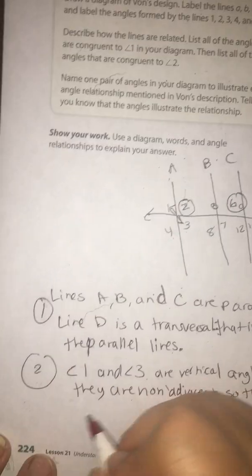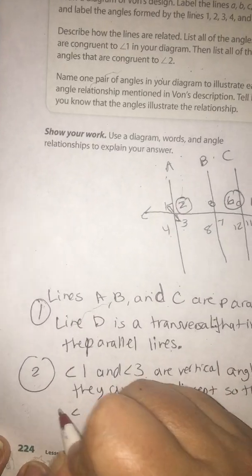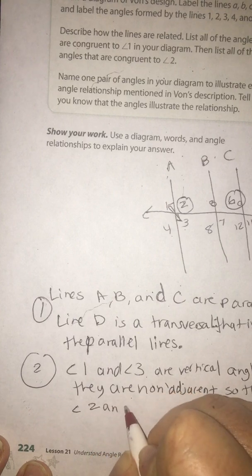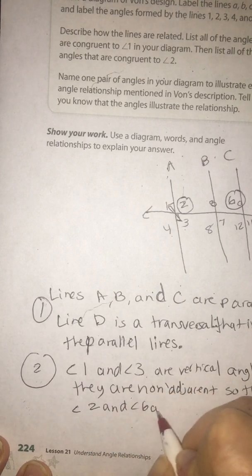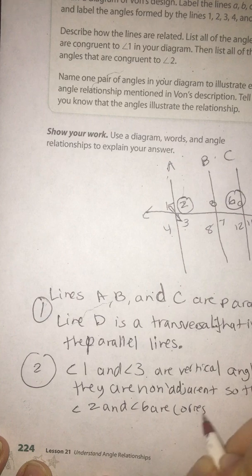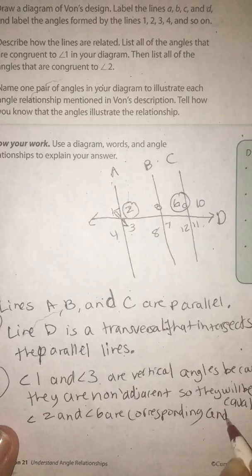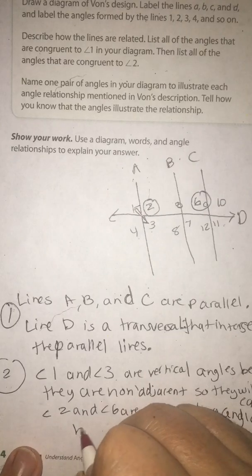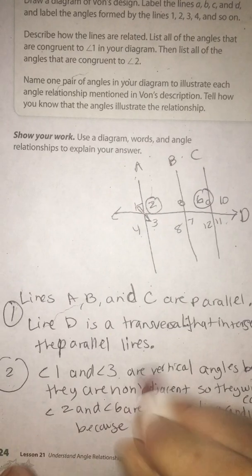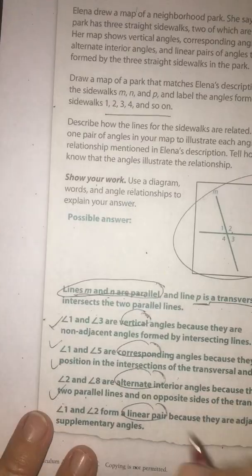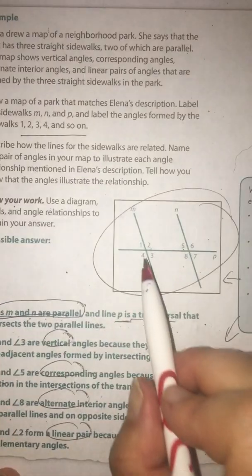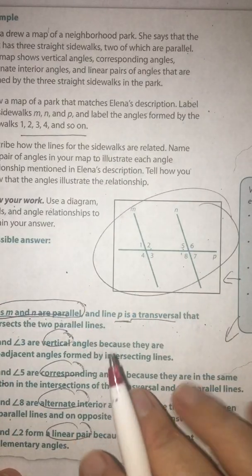All right, so angles 2 and angle 6 are corresponding angles because, let's see what they say. Why are theirs corresponding? Because they have 1 and 5.